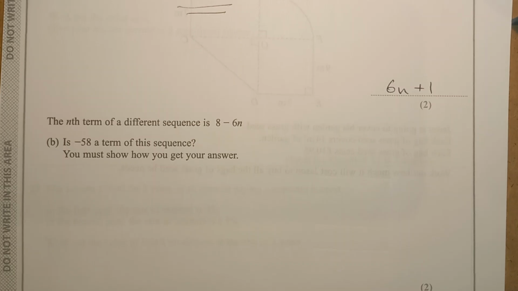Now, we're told the nth term of a different sequence is 8 minus 6n. Is minus 58 a term of this sequence? You must show how you get your answer. And we've got 2 marks for this.